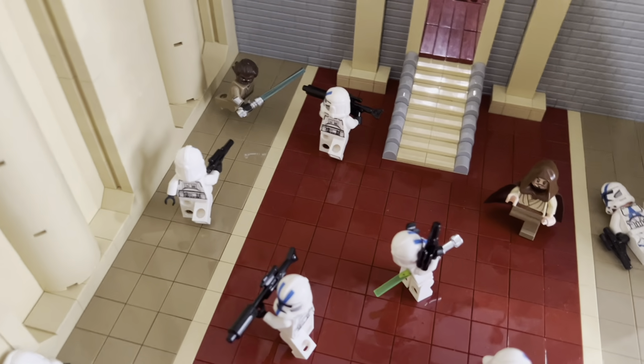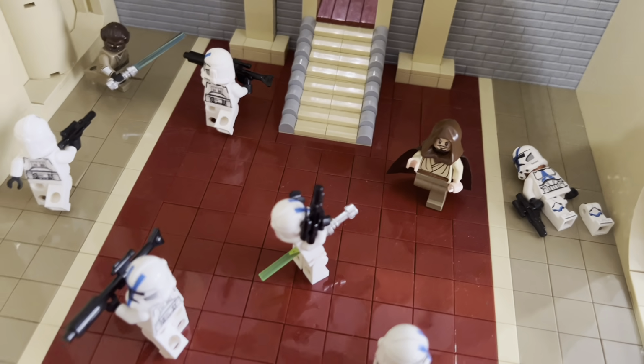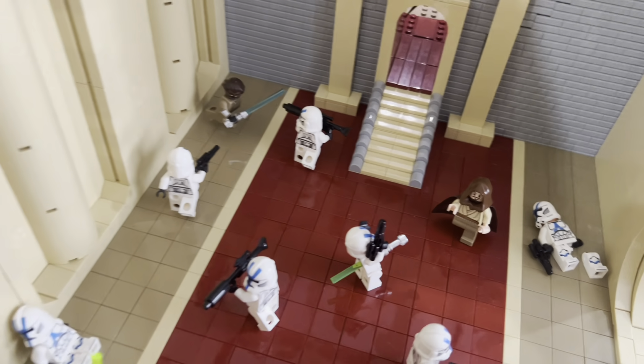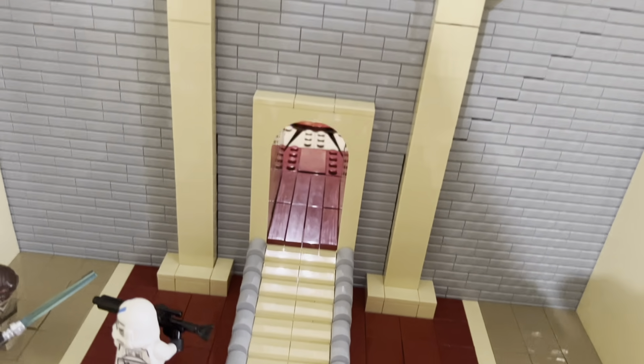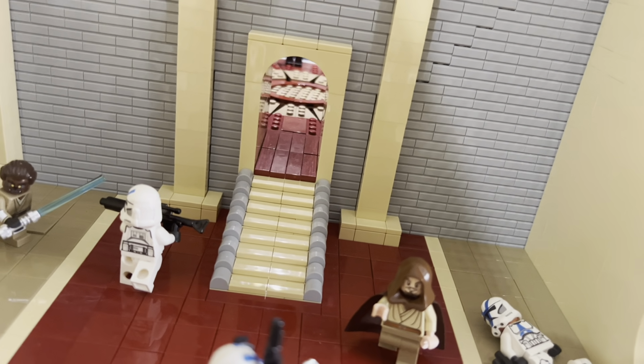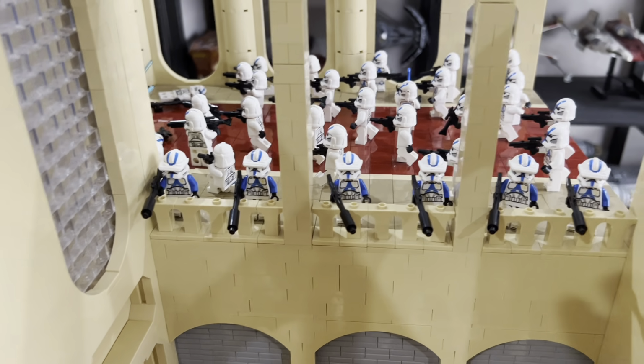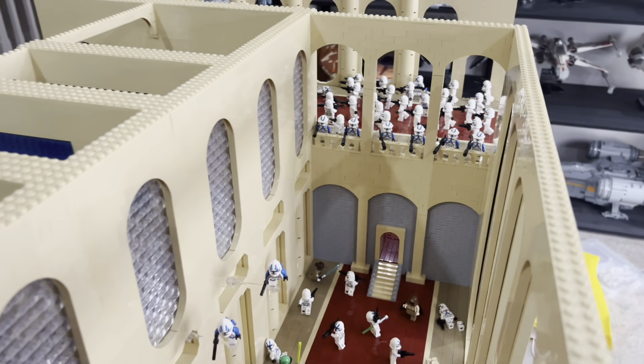And this is probably my favorite little scene here, with that Jedi throwing his lightsaber into that clone. And then these stairs here, they go through into the Jedi Council room that I just showed you before. And then those are the sniper clones shooting down.